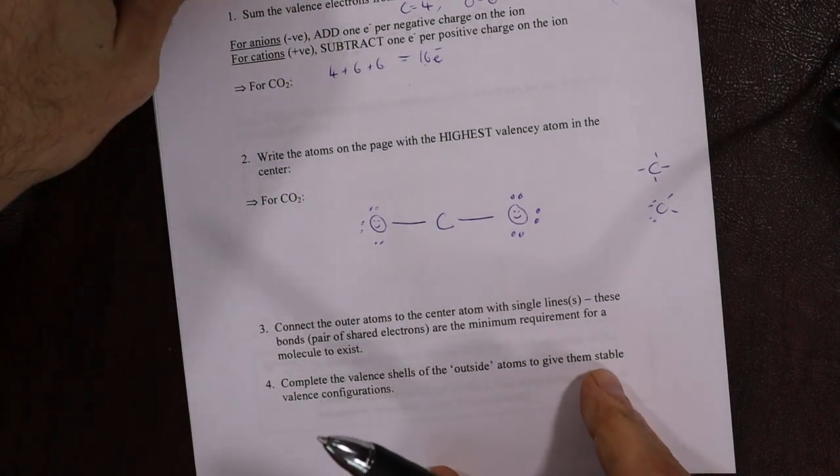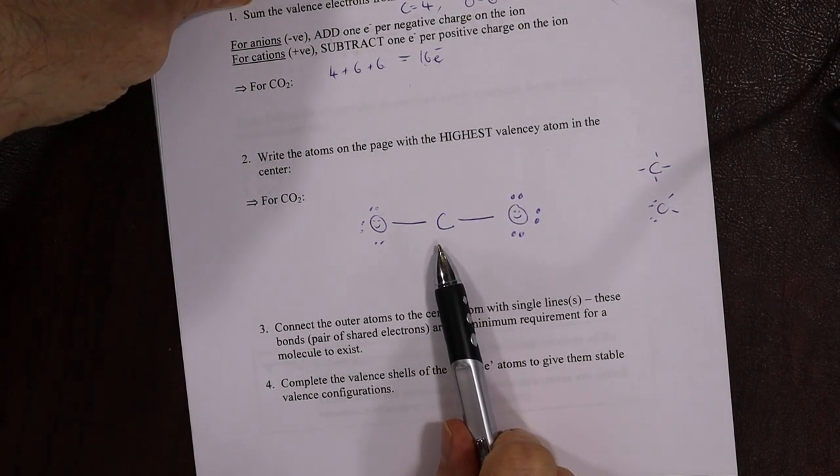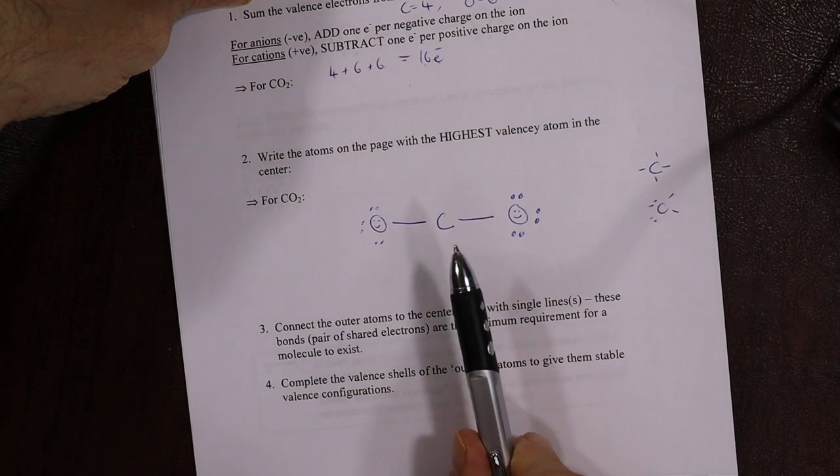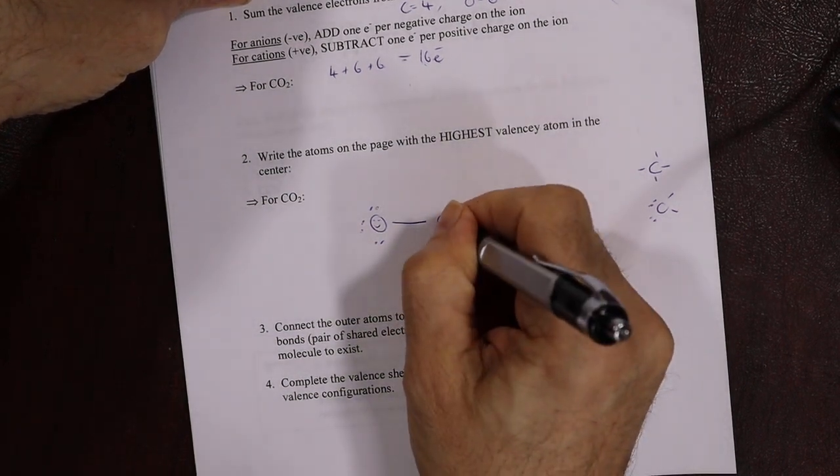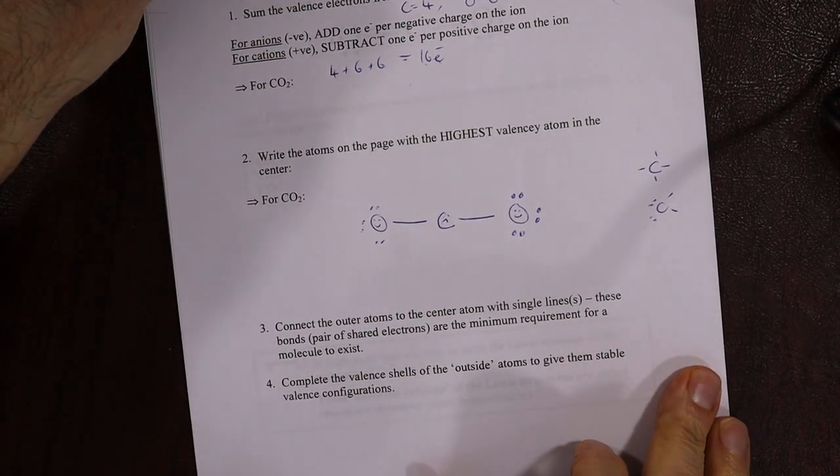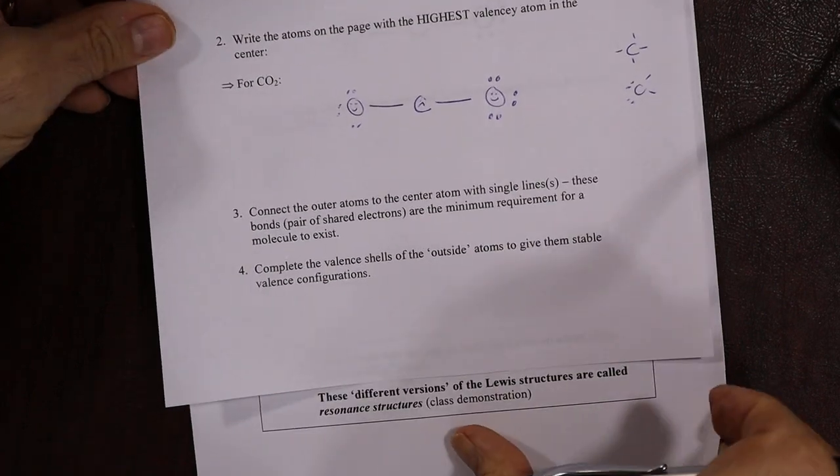All right. Now, you may be saying to yourself, well, what about poor old carbon in the middle? Is carbon stable? Does it have 8 electrons? No, it has 2, 4, right? So carbon's definitely a bit cranky right now. So it's not done. It's not done, right? So the trick, we'll keep going.